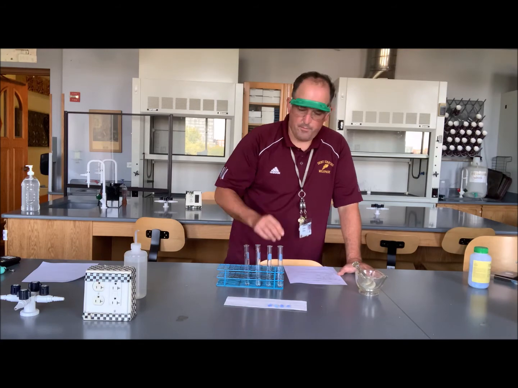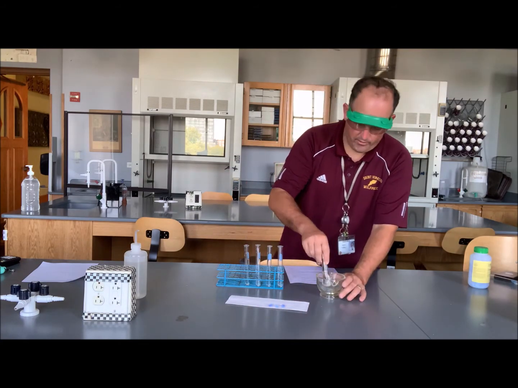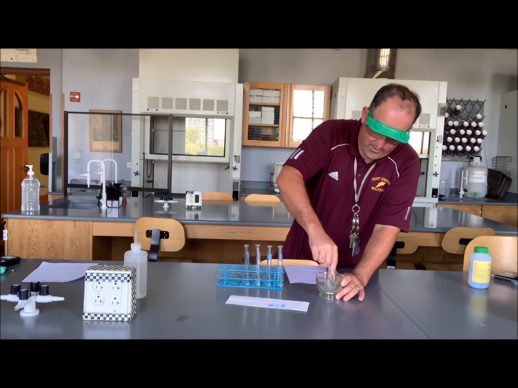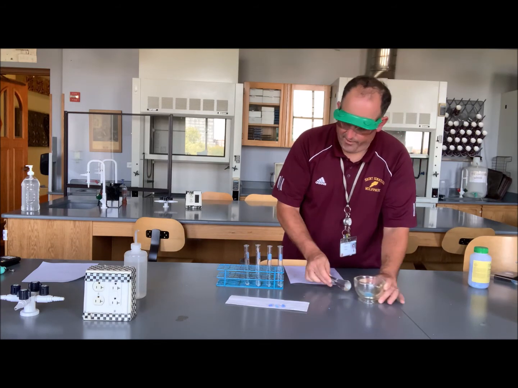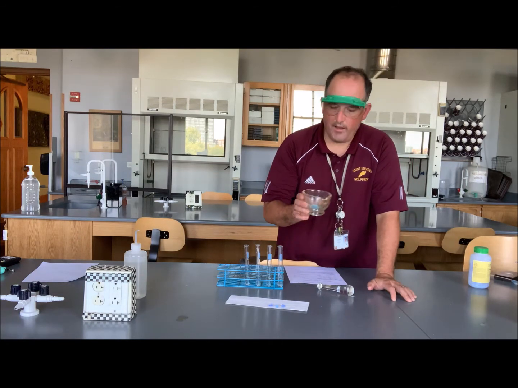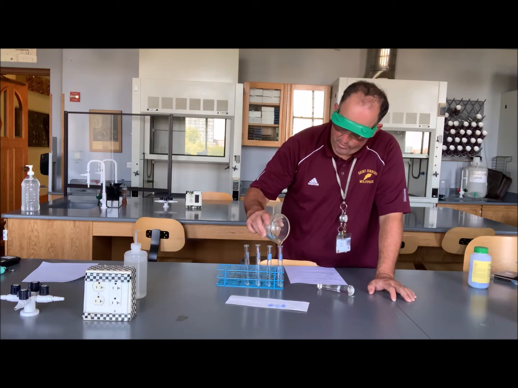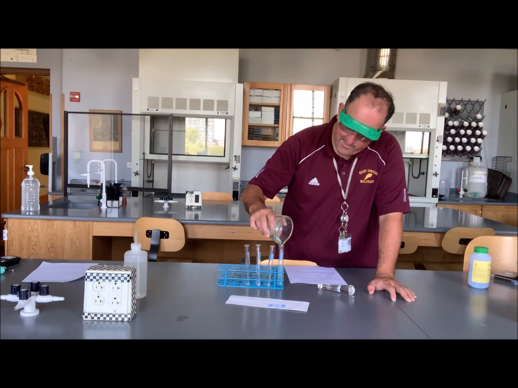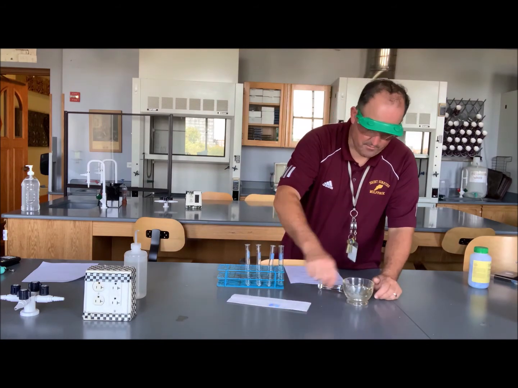So let's start by crushing up one of the crystals. So I'm going to take a mortar and pestle and crush the particle up into a fine powder. And the effect of that is to increase the surface area. For the same amount of mass, we're getting quite a bit more surface area of copper sulfate coming into contact with the water. And I'm going to add a crushed crystal to test tube number 4. And I'd go ahead and start a stopwatch right now for test tube number 4.